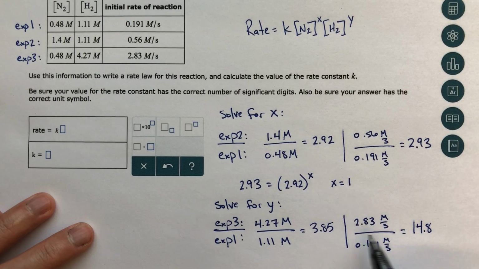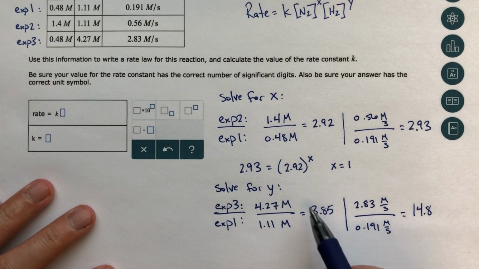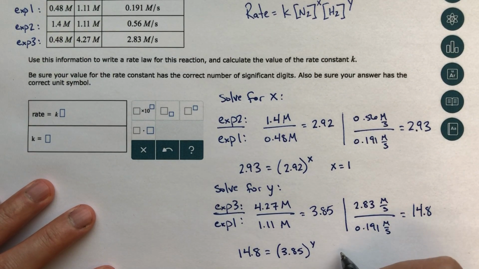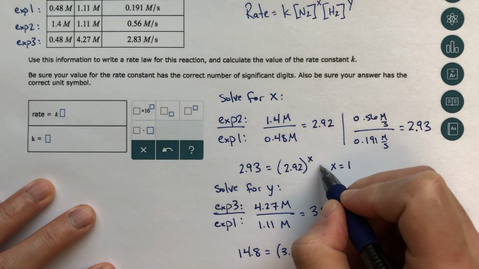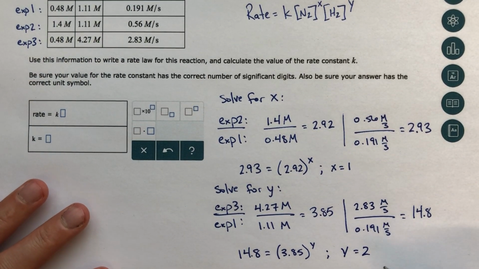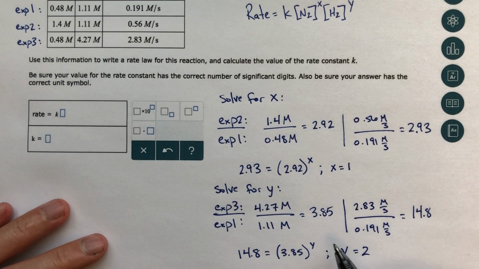So now we've got a difference in numbers. Now we're going to do a similar thing to what we did here to figure out what that order in H2 is. So I would say my rate increases by a factor of 14.8 when my H2 concentration increased by a factor of 3.85. I'm going to solve this for y. There are a number of ways, mathematically we could solve it somehow. But what I would do, it's going to be either 1, 2, or 3 realistically. So I would just plug in, well, what's 3.85 squared? It's exactly 14.8.